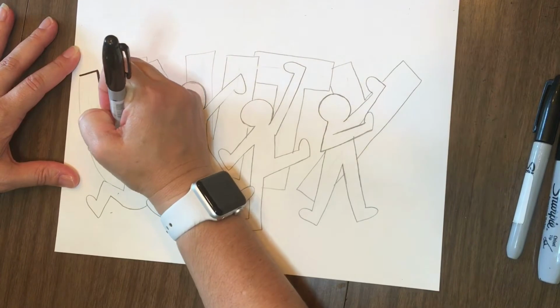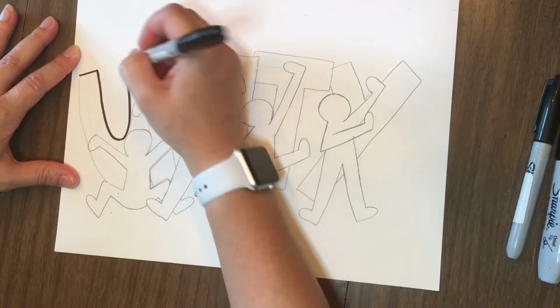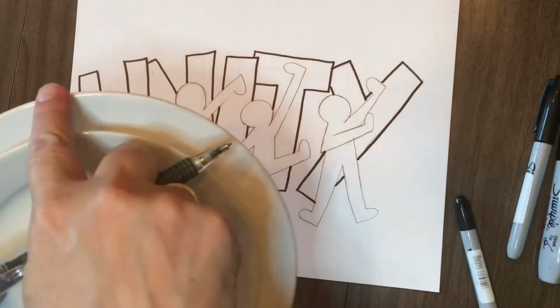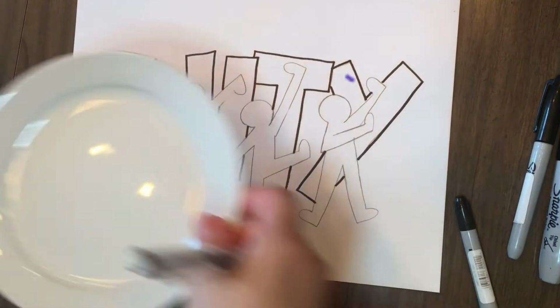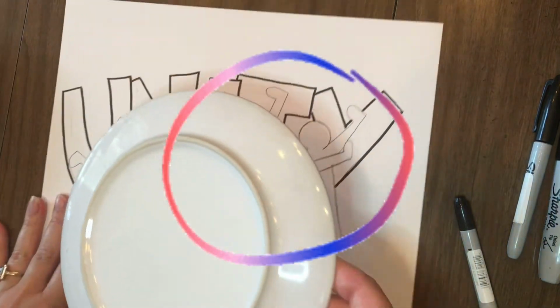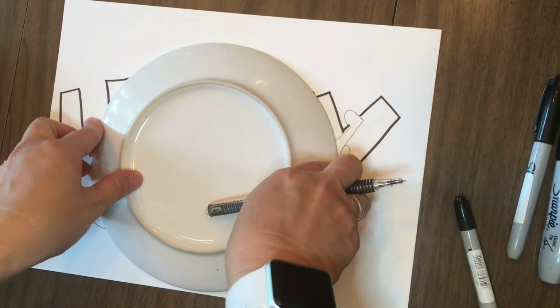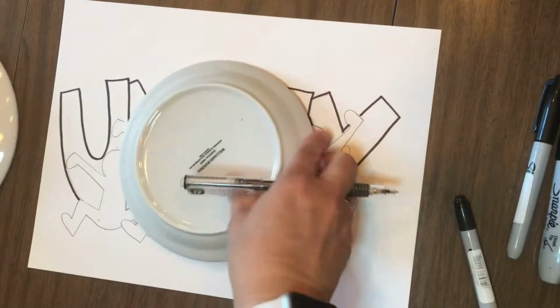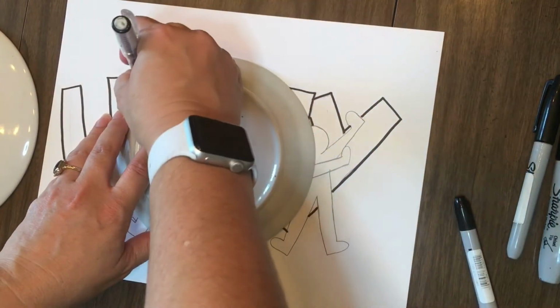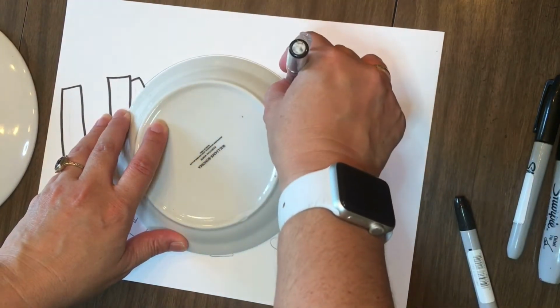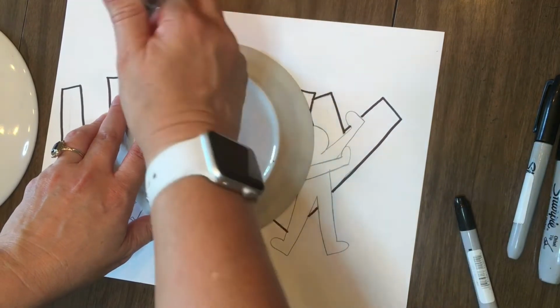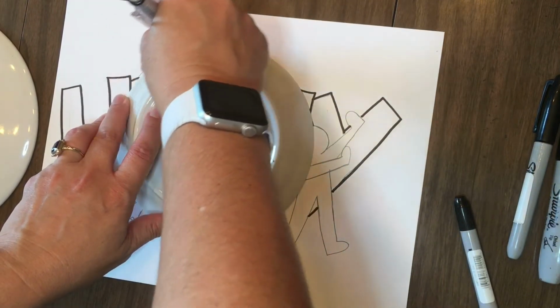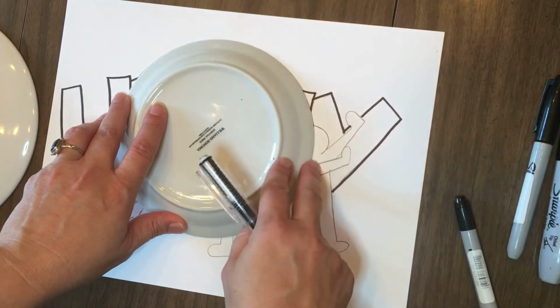I'm going to start by outlining my word. For this next part, you're going to need to grab something round or circular if you choose. I'm using the plate to help me draw a rainbow pattern behind the word unity. And I'm just going to keep tracing this curved line over and over again until I run out of room at the top of my page.